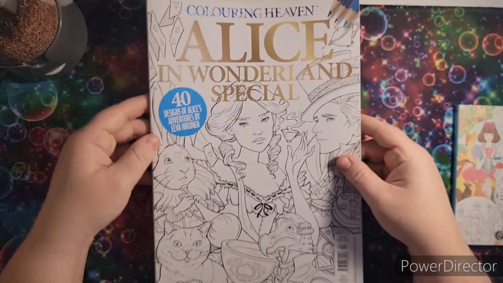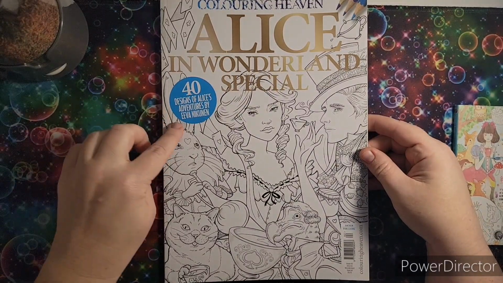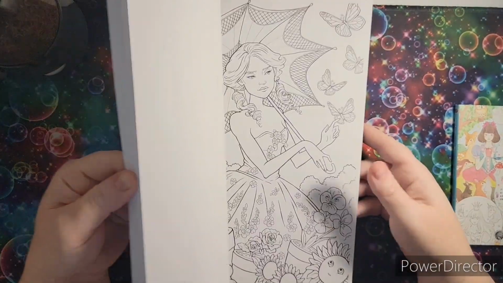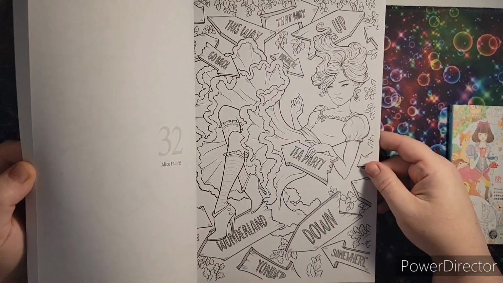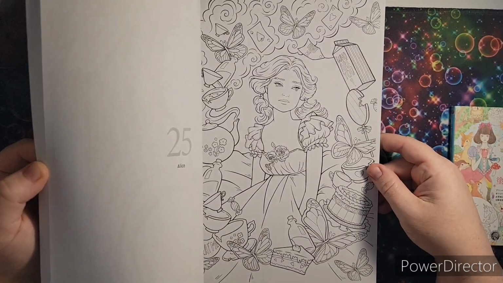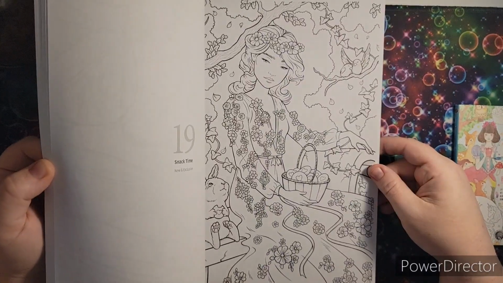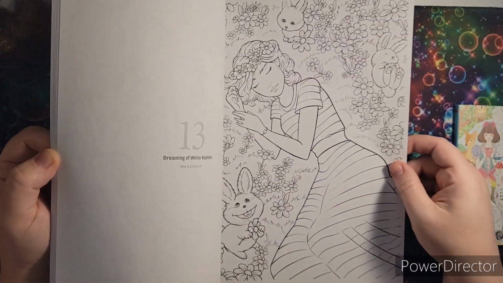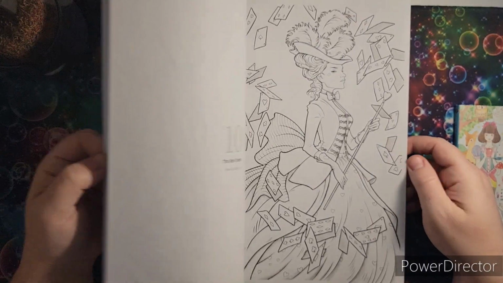I have the Coloring Heaven Alice in Wonderland special. These are illustrations by Eva Nikuinen. And all of these are Alice in Wonderland themed. Tea party, those keyholes. So, yeah. This is a good one. I like the artwork in here. It's beautiful. All the little bottles. Just sleeping. Look at that rabbit. Playing cards.